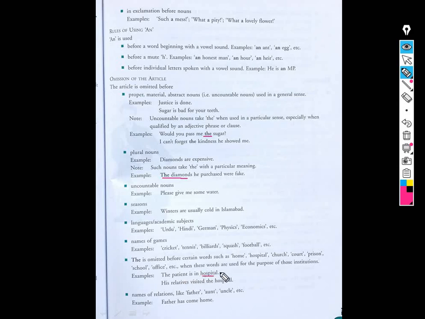But here we can write, his relatives visited the hospital. उसके रिलेटिव्स ने विजिट किया the hospital. यहाँ पे हॉस्पिटल इंस्टीट्यूशन के पर्पस के तौर पे नहीं आया है. रिलेटिव्स का इलाज नहीं हो रहा वहाँ पे जैसे पेशेंट हो रहा था, बल्कि रिलेटिव्स are just visiting the hospital. ओके, सो हियर वी कैन राइट the hospital.